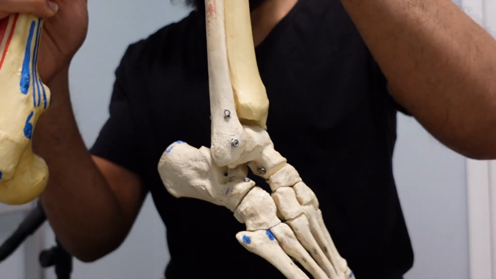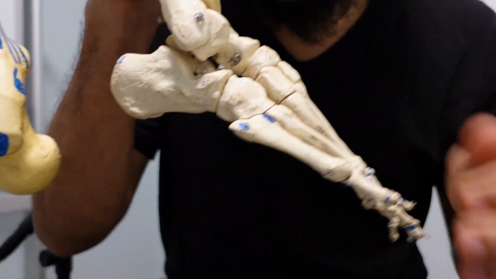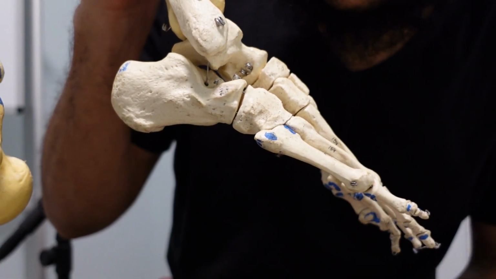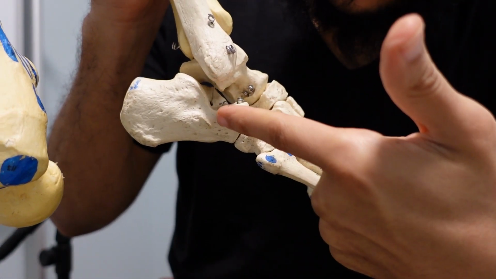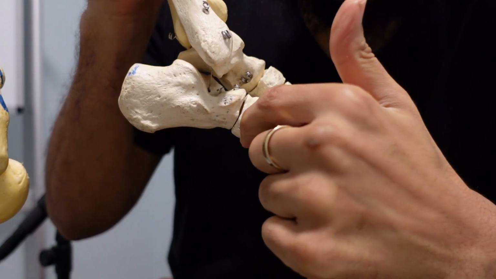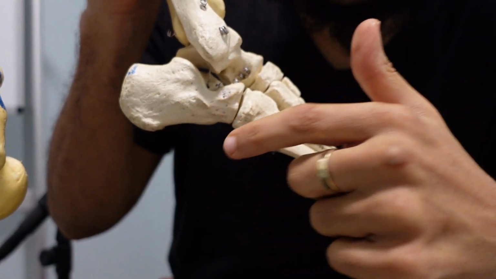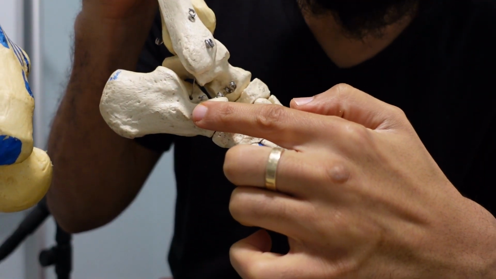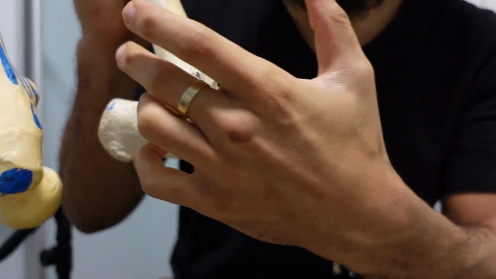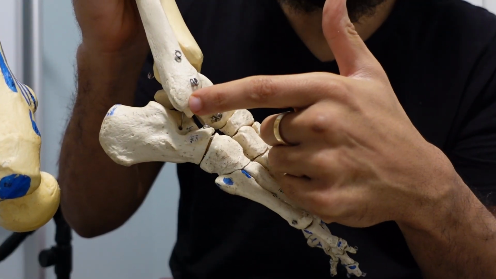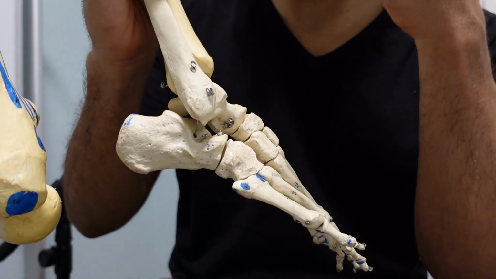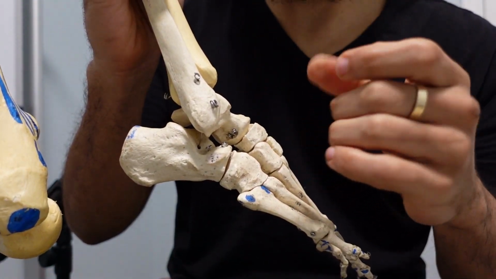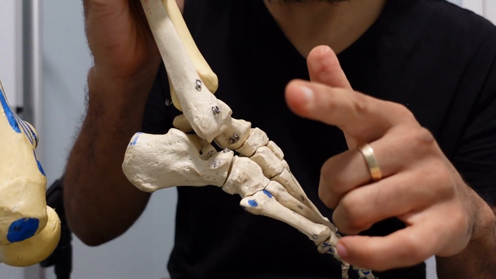Whereas when we look on the lateral side, we can see that there are also grooves formed over here. There's a groove right here on the calcaneus, and then there's another groove right here on the underside of the cuboid. These are going to be grooves for tendons that are traveling posterior to the lateral malleolus. Which tendons are those? Those are the tendons coming from the lateral compartment of the leg, the fibularis longus and the fibularis brevis.